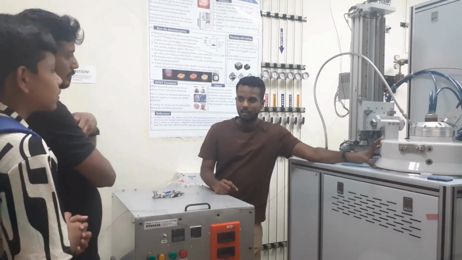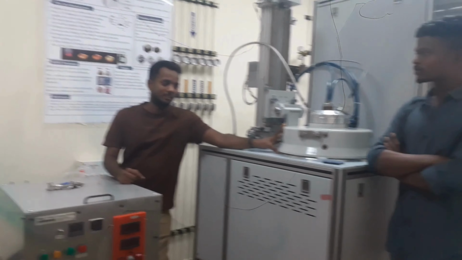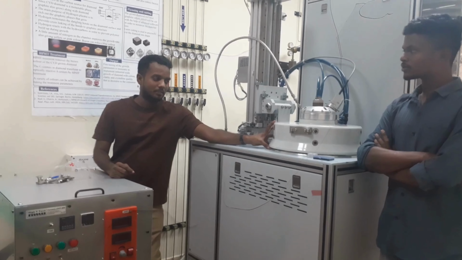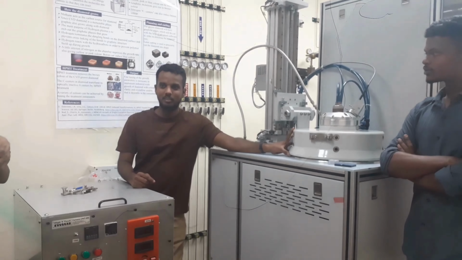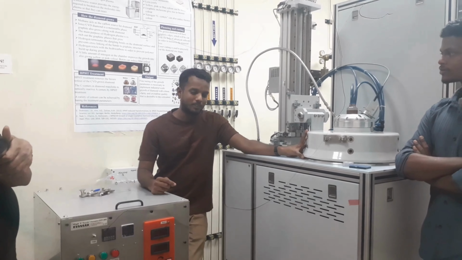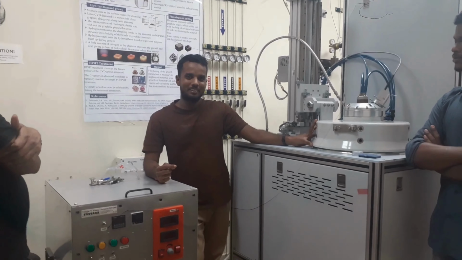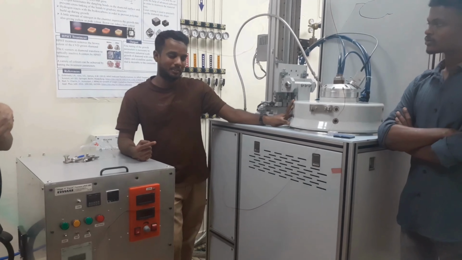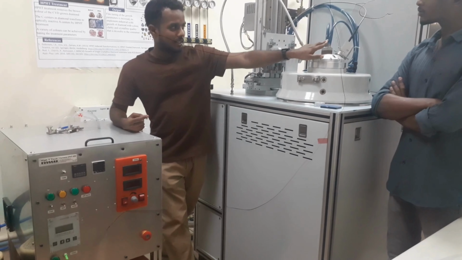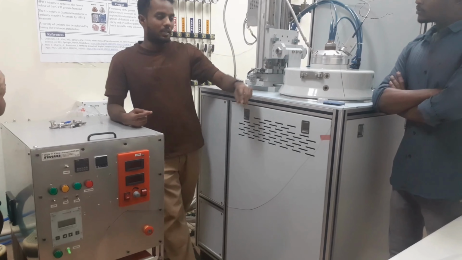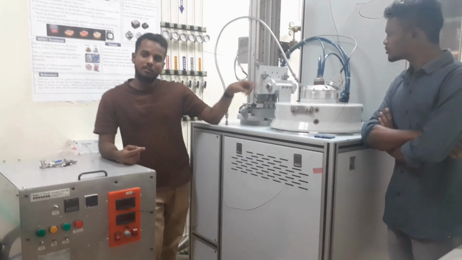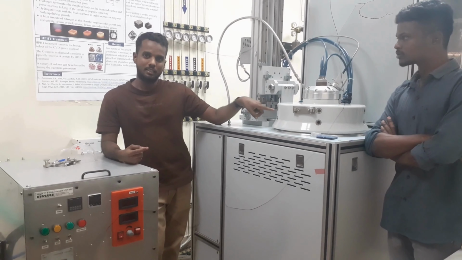This is a microwave chamber. You can imagine it is a microwave oven, a big, complicated microwave oven. First we make a vacuum inside. After that, you can see the two valves and pipes, one for methane and one for hydrogen. We will send the pure hydrogen in first.